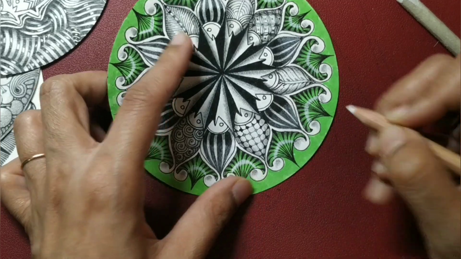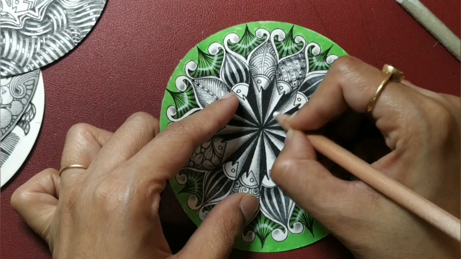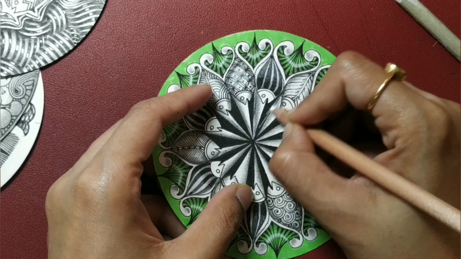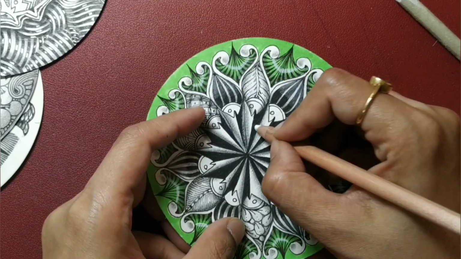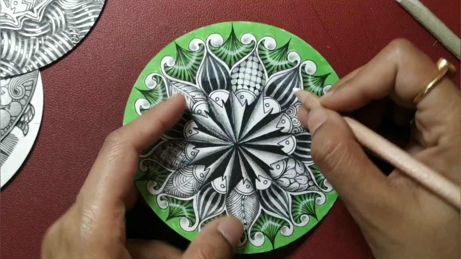Yeah, if you want you can add a little touch here, not much, just a bit.